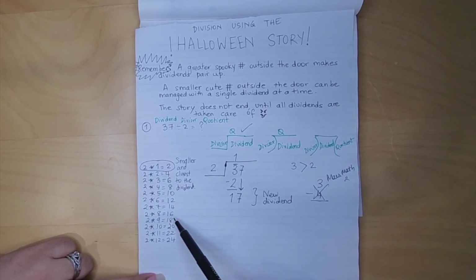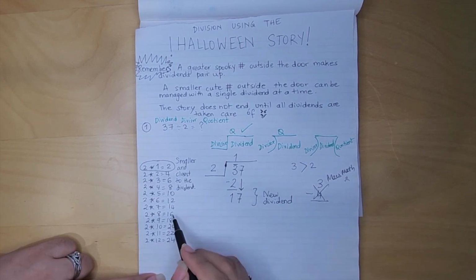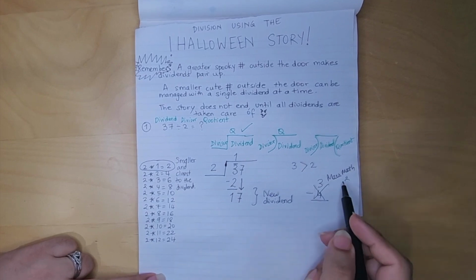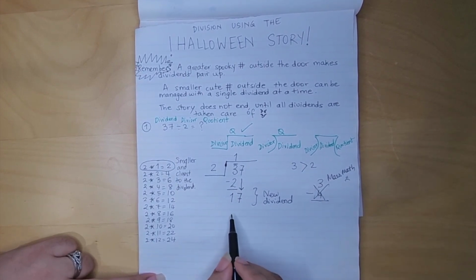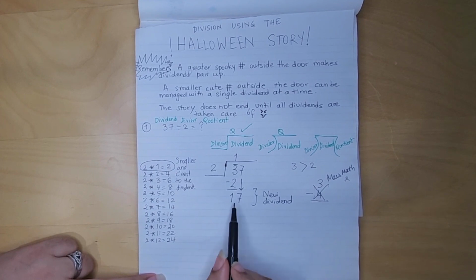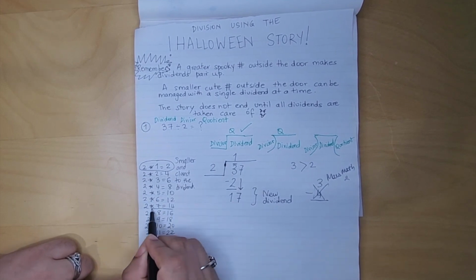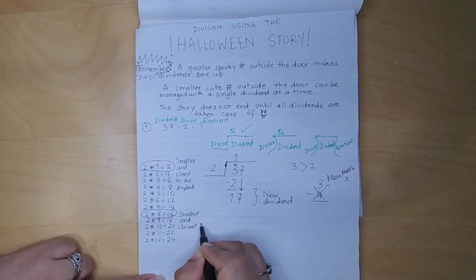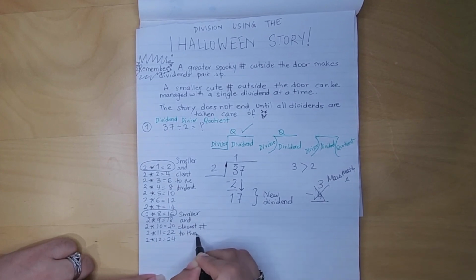We do have a number 16, which can go. We do have a number 18 as well. But now I'm confused which one to use. Should I use 16 or should I use 18? Clearly, if I want to do planet Mars math, then I would use 18, because 18 is a greater number than 17 and you cannot subtract a greater number from a smaller number, which is 17, right? So we're going to go for a smaller, as the rule says, smaller and closest number to the new dividend.